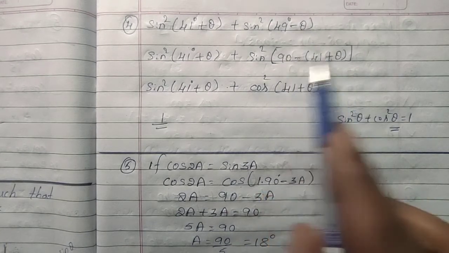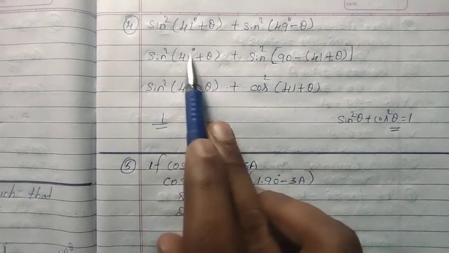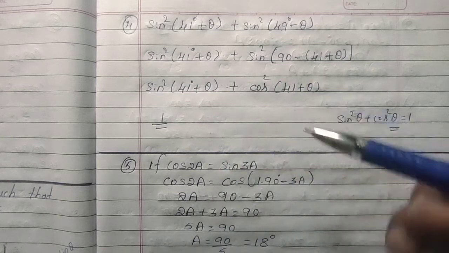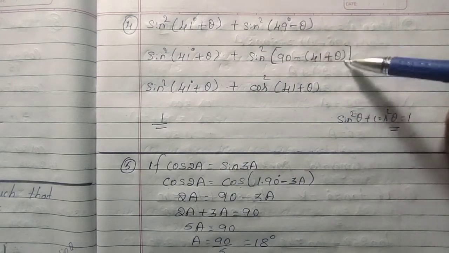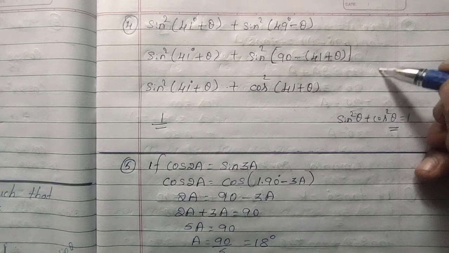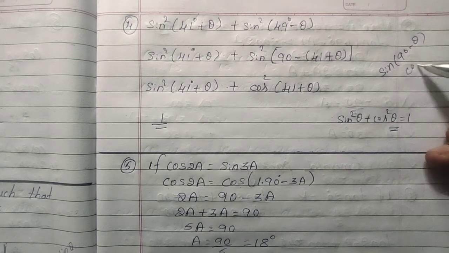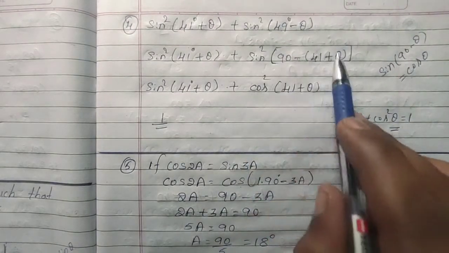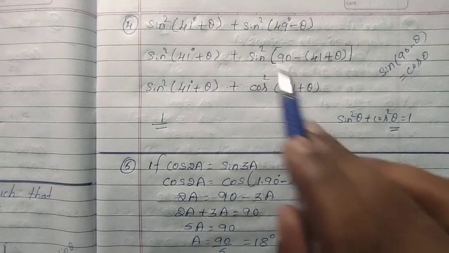So sine square of 41 plus theta as it is, plus, now 90 minus this entire thing, you assume as theta. Remember the complement: sine 90 minus theta we can take as cos theta.